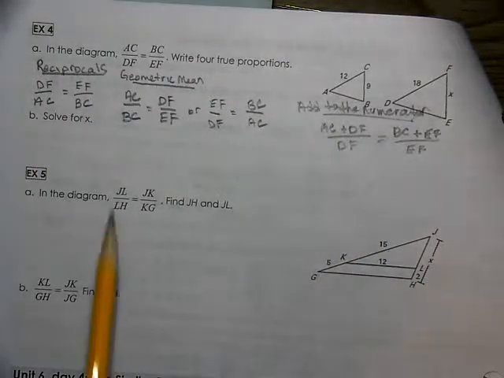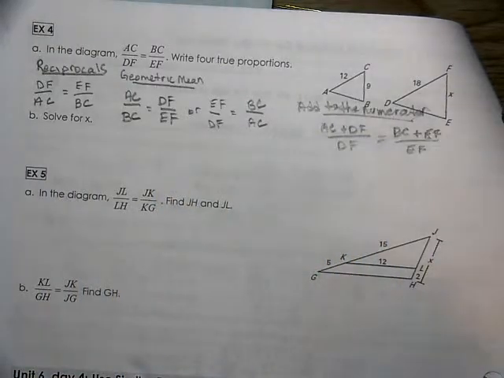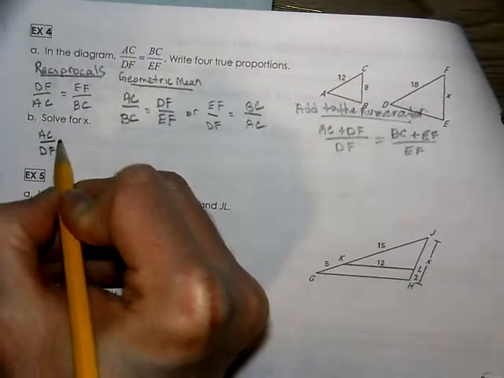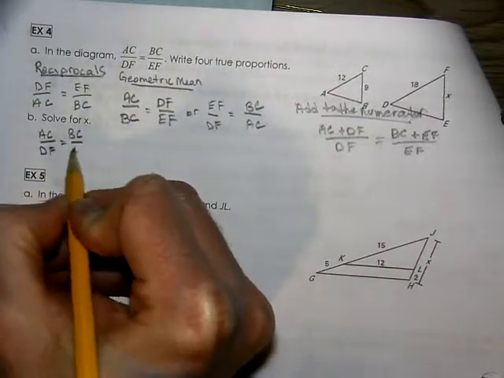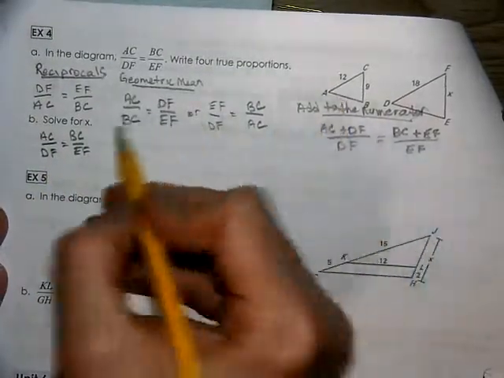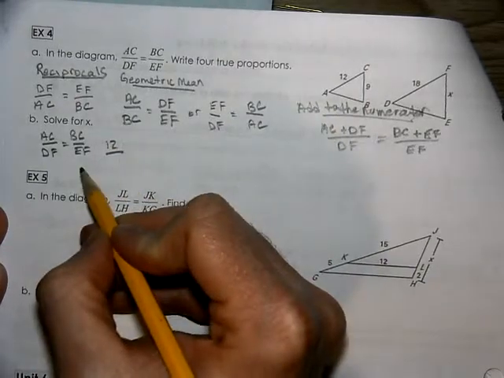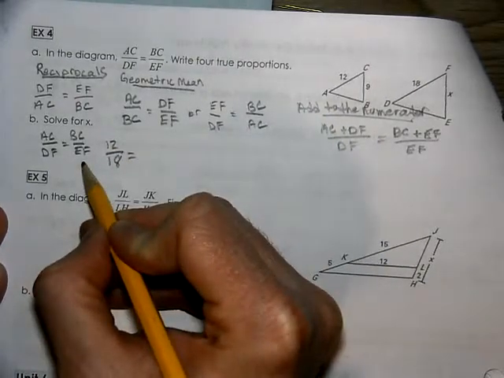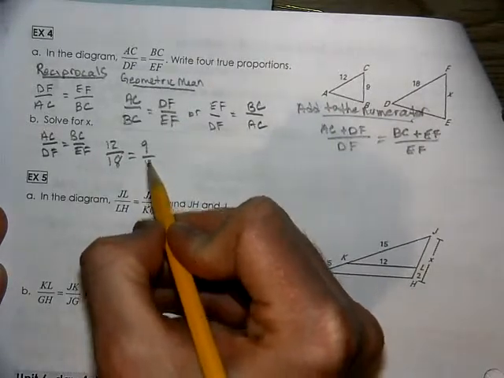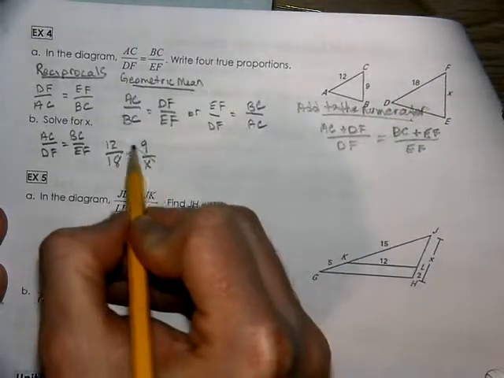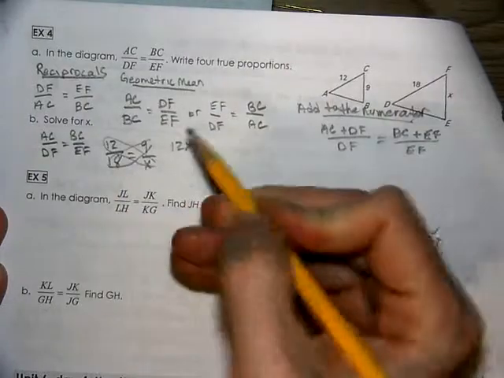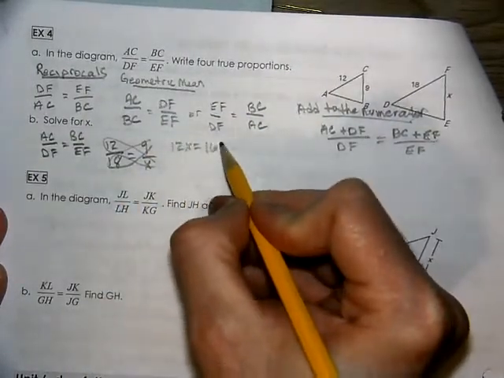Now we're going to solve. We could use any of those four we just came up with, or we could use the original. I would suggest to just use the original proportion that they gave us. So AC, looking back at the picture, AC gives us 12, DF is 18, BC is 9, EF is X. So we're going to cross multiply to get 12X and 162.